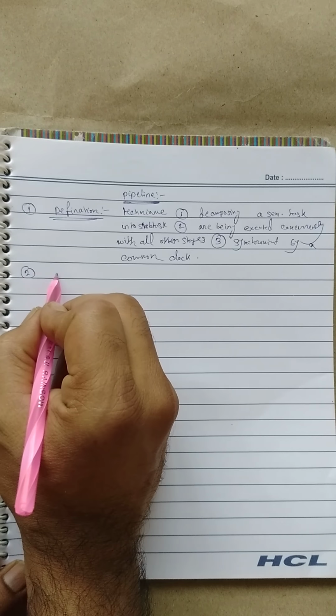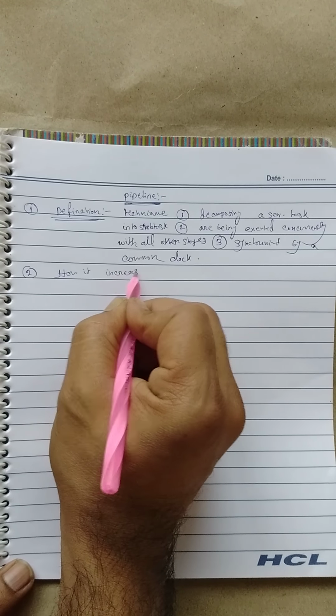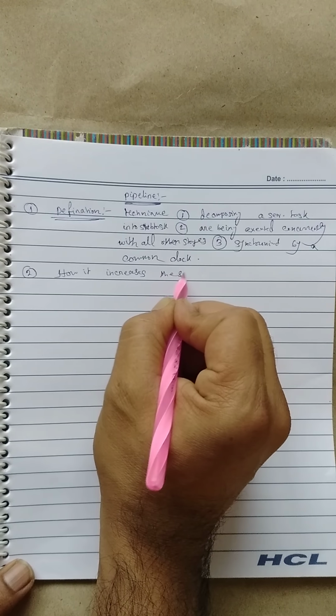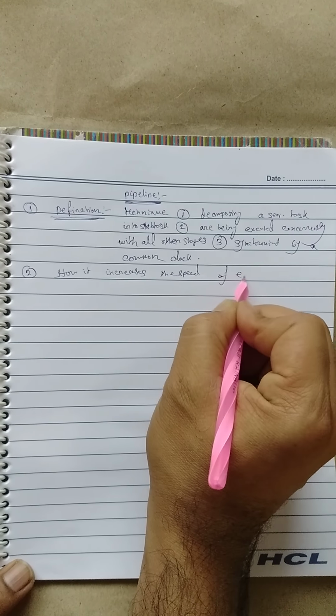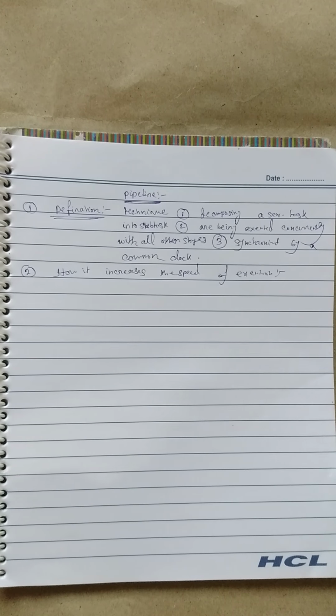Next, we'll study how it increases the speed of execution. Here, several instructions are executed on different stages of the pipeline simultaneously. Thus, execution of several instructions is overlapped in the pipeline, increasing the rate at which instructions are being executed.